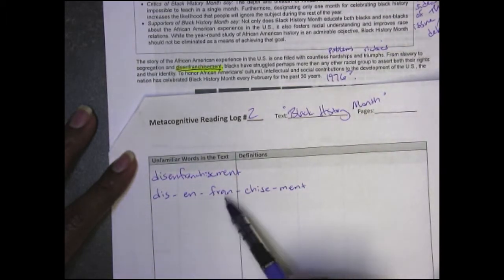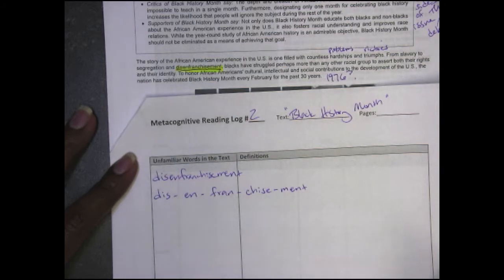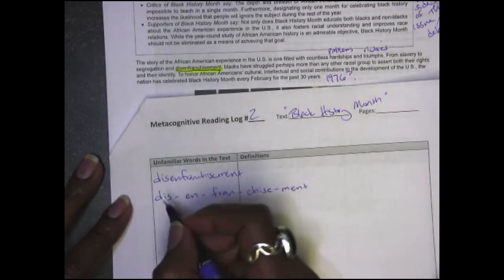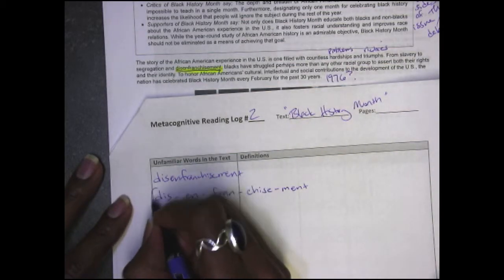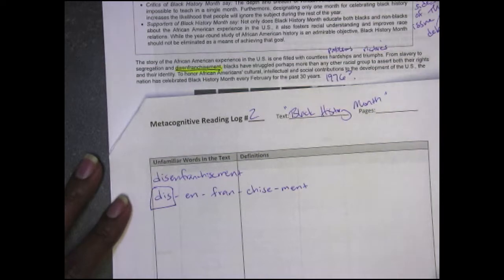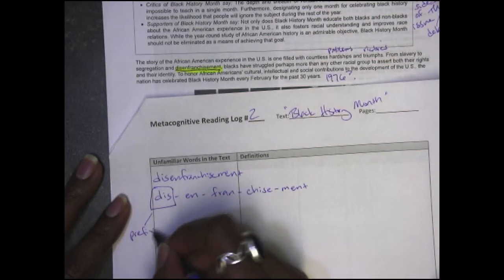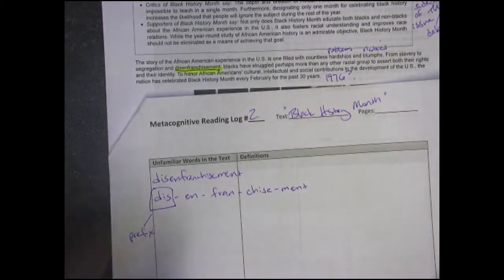So it has 5 syllables. And it starts with this first syllable, which is dis, which is what's called a prefix, which is a syllable that comes at the beginning of a word that can impact the meaning.